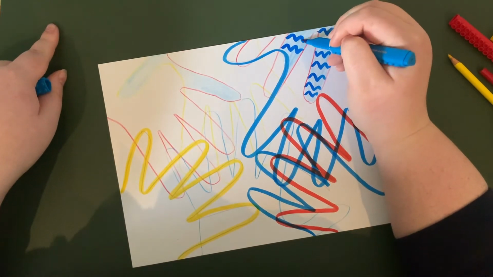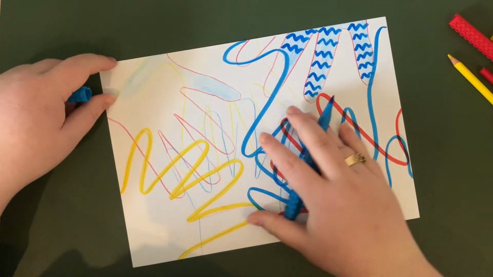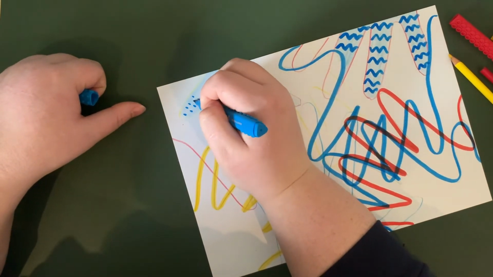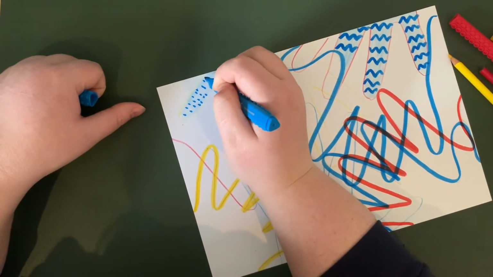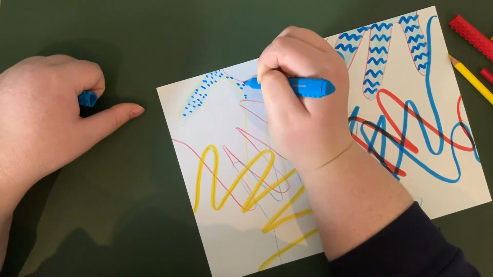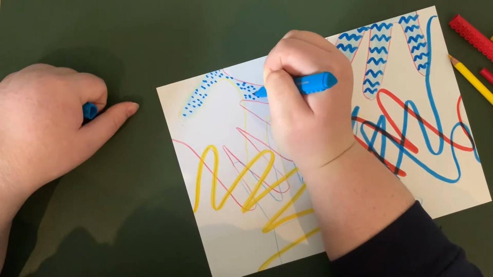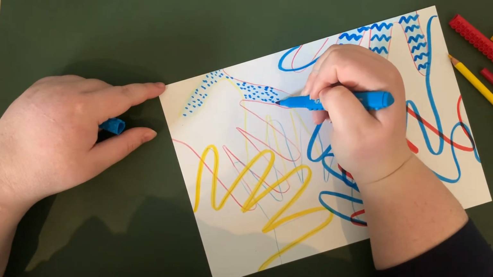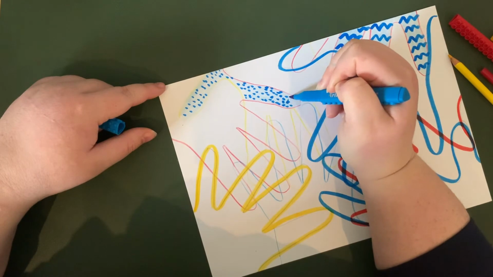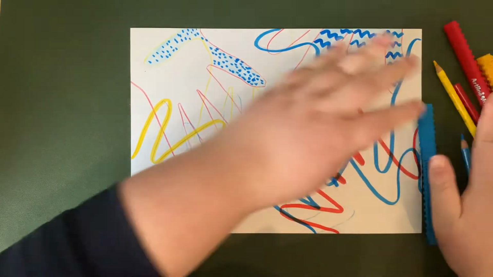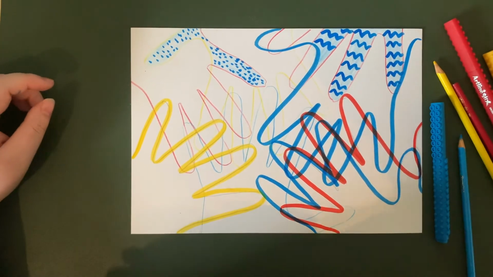So over in the other section that I coloured blue, I might do some dots. All right, I'm going to keep going with this using all my primary colours. I'll be back.